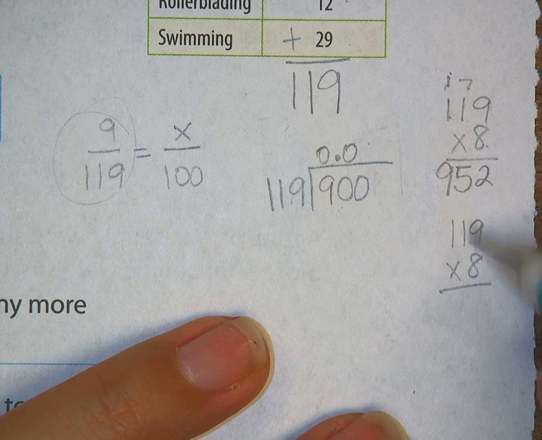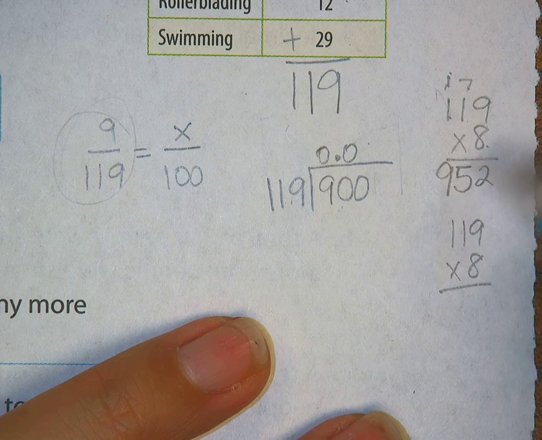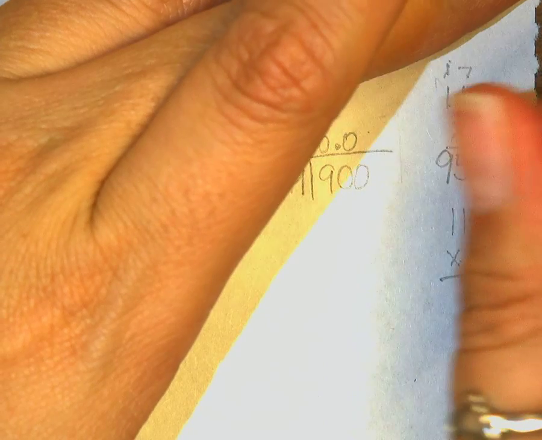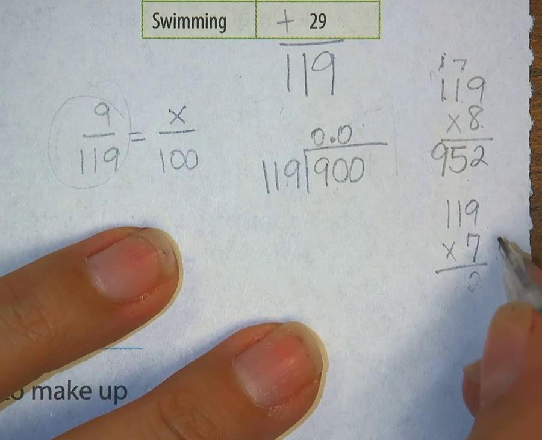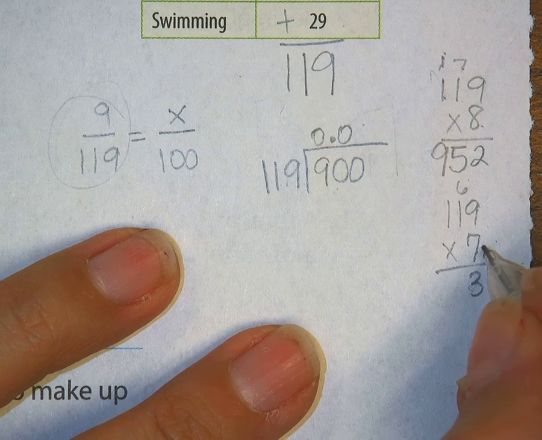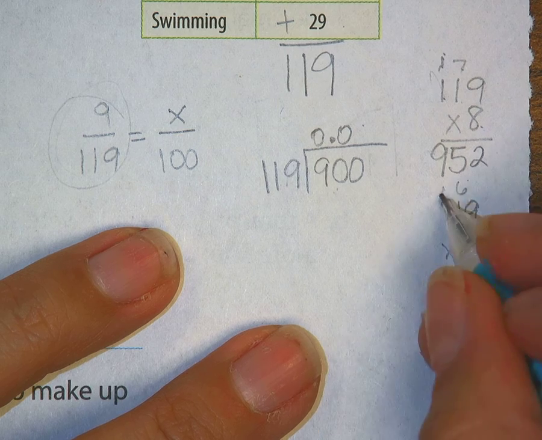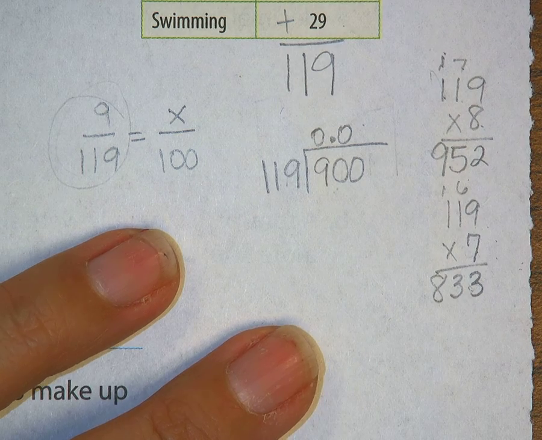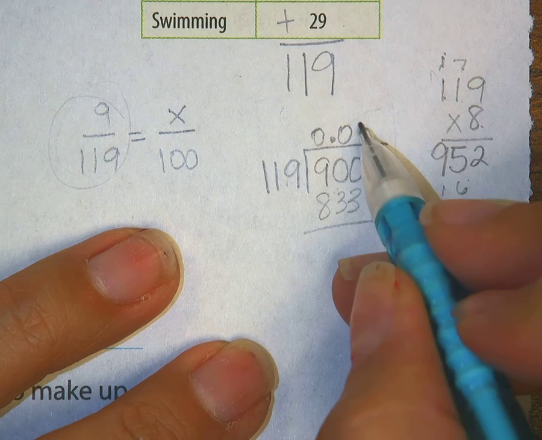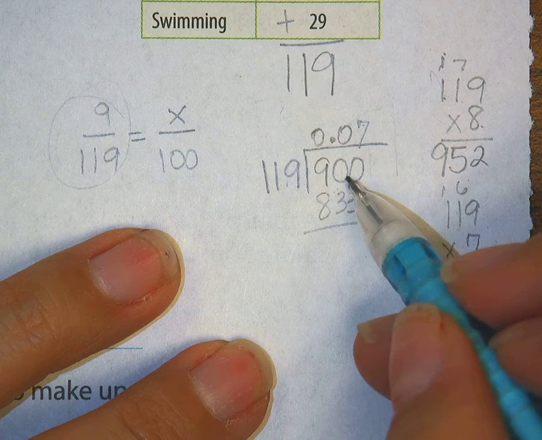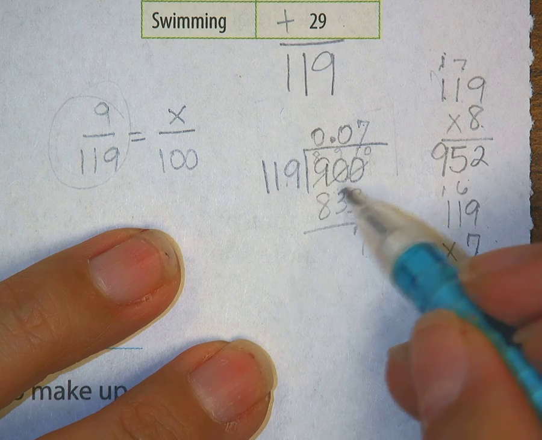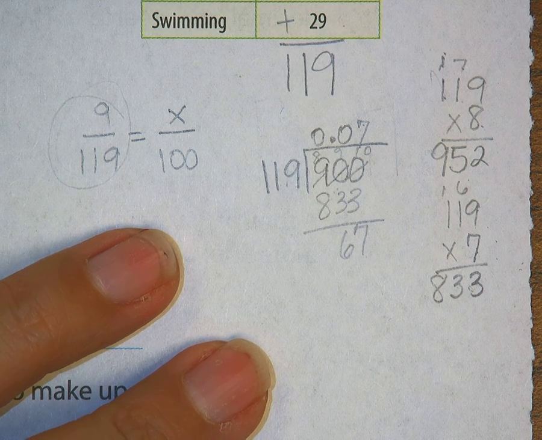And notice, as I'm working on the side, I'm not going to erase what I have because I might need it. You just wrote 8. Oh, shoot. That's what happens when I record after school. So 7 times 9 is? Good. That's 13. Good. 7, 8. I got 833. And that was 7 times. Subtract. And I got a difference of 67.